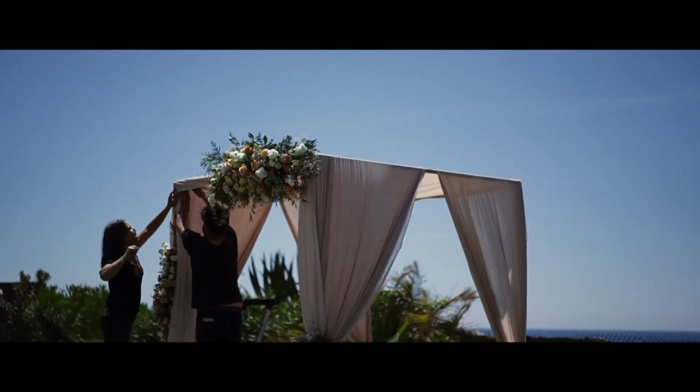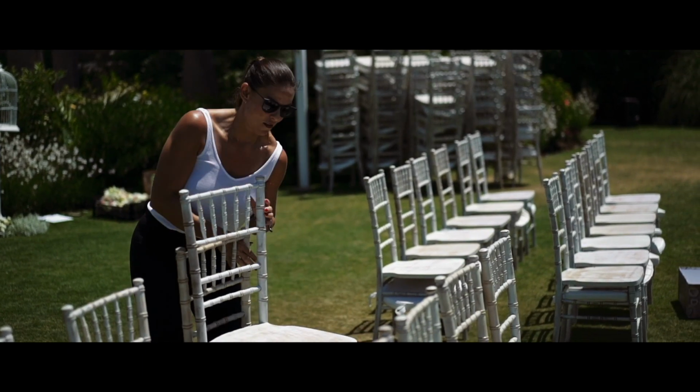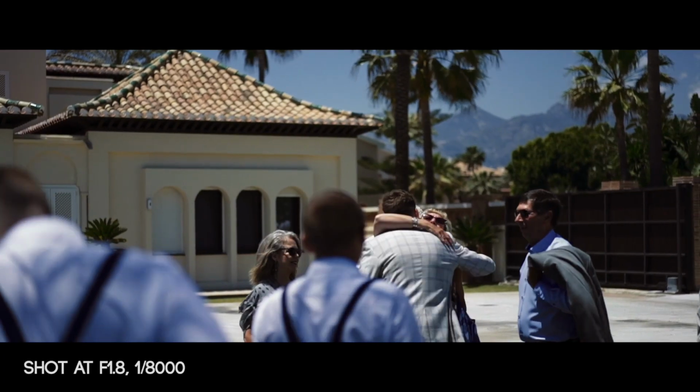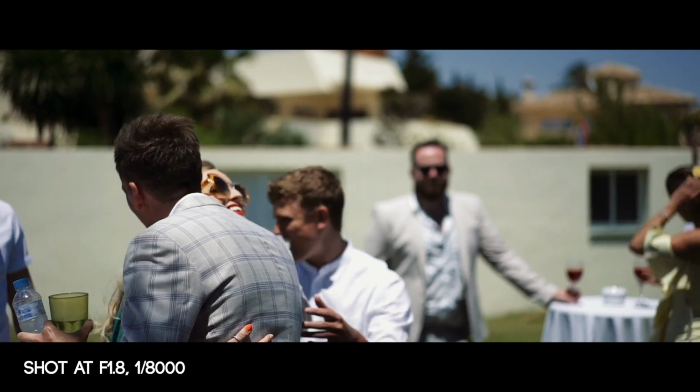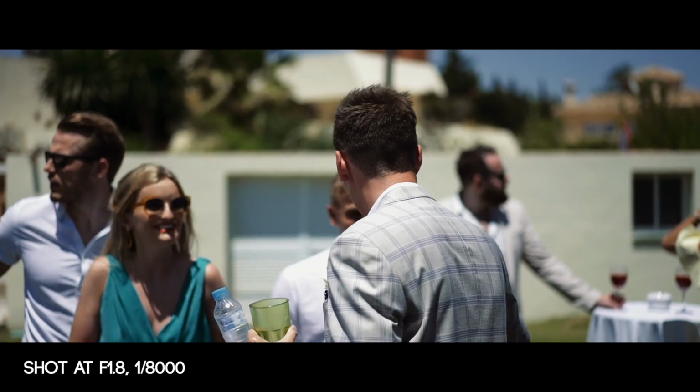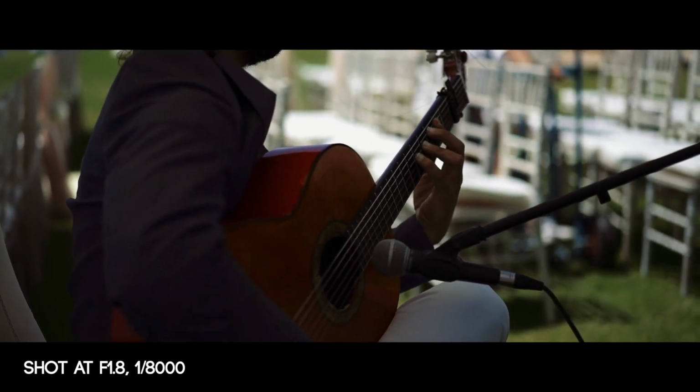So if I'm outside and it's a bright sunny day, I'll crank my shutter speed up to help expose my shot, and I'll go all the way up to an 8,000th of a second, which is the maximum that this camera will do. And obviously at this speed, at an 8,000th of a second, you're not getting any motion blur whatsoever, and that's totally breaking the rules.